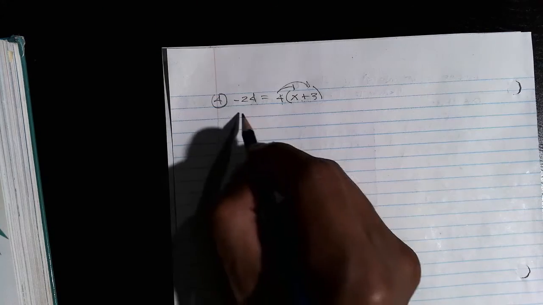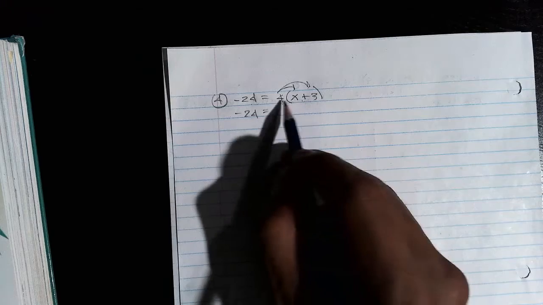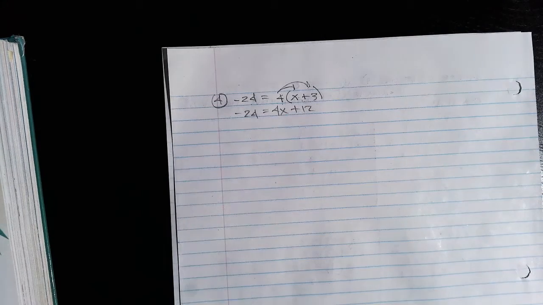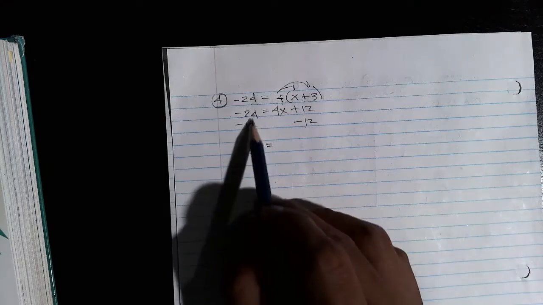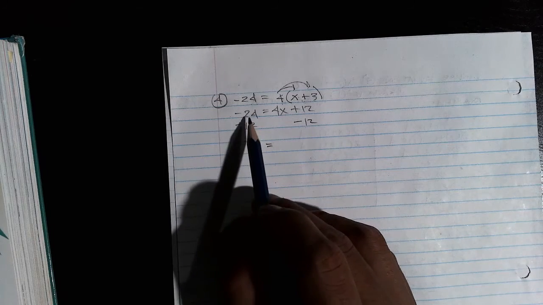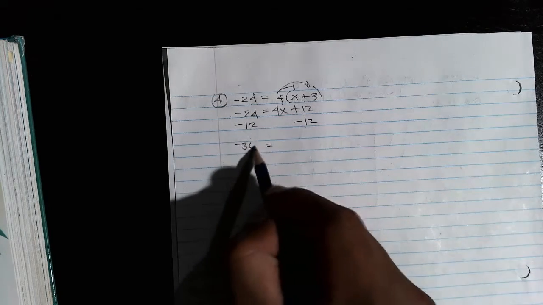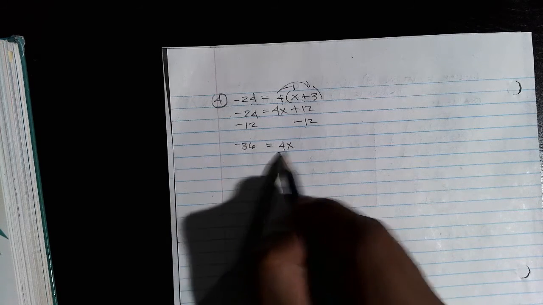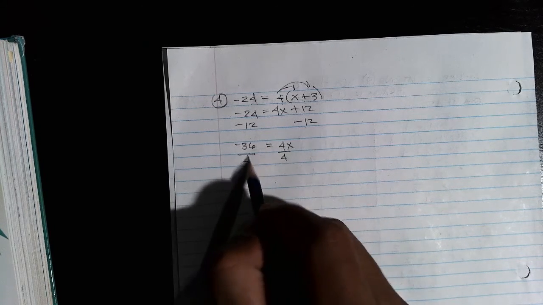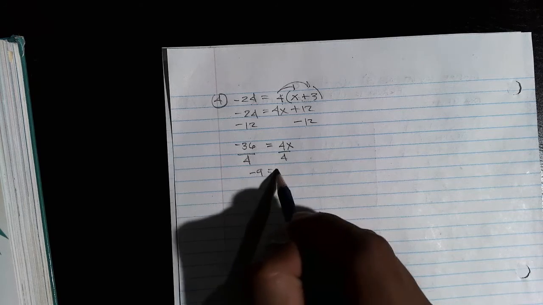Do your distributive property. That's your first step. Negative 24 is equal to 4 times x, 4x. 4 times 3 is 12. This is an addition of 12, so we're going to subtract 12 from both sides. And you've got to sharpen up on your integers here. Negative 24 minus 12 is negative 36, which is equal to 4x. Divide both sides by 4, and you are going to get negative 9.